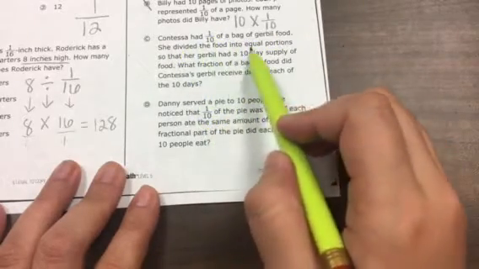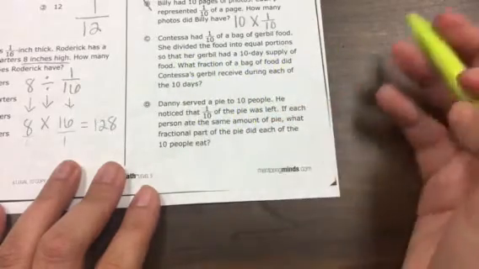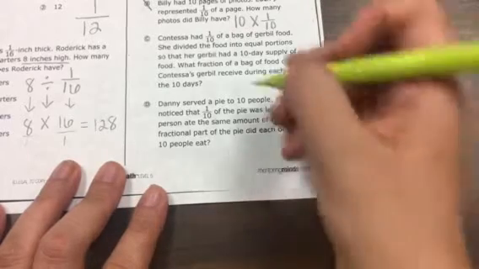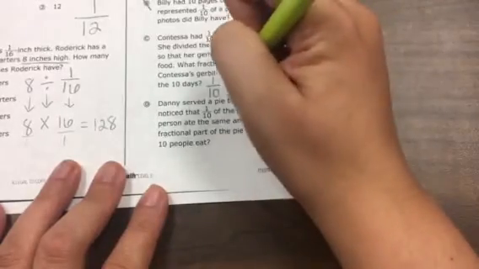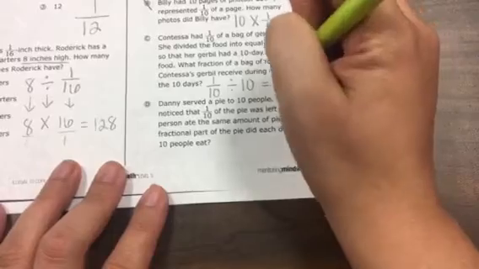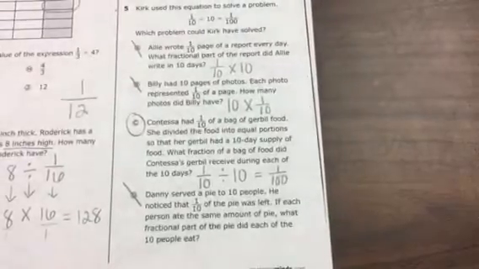She divided the food into equal portions so that the gerbil had a 10-day supply of food. What fraction of food did Contessa's gerbil receive during each of the 10 days? All right, so this one looks like we have 1/10, and then we're dividing that into 10 days, which is going to give me 1 out of 100. So C is correct. And that's it.